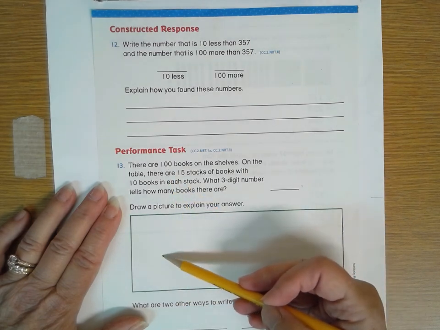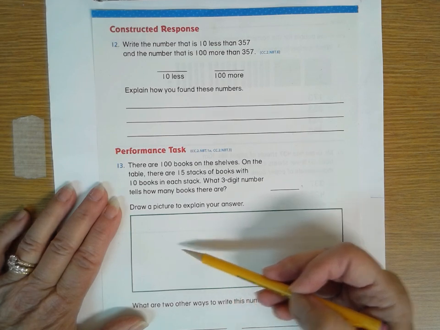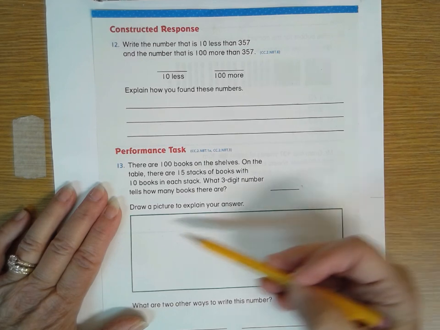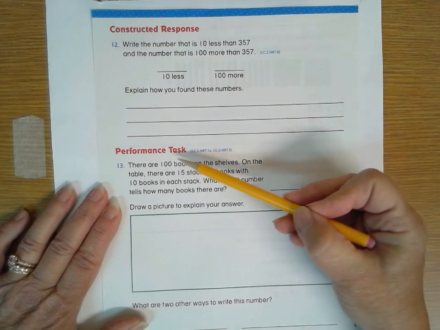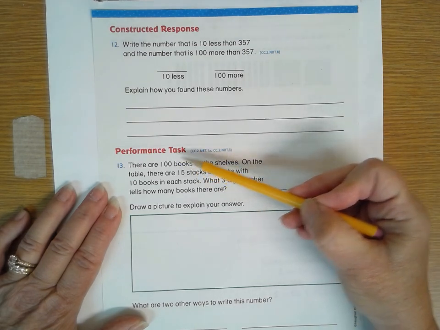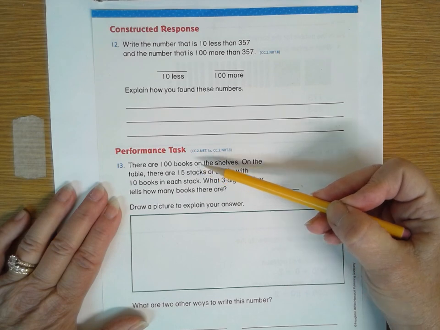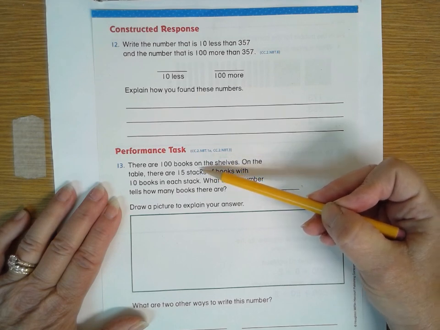And then there are 15 stacks of books with 10 books in each stack. So you have 15 tens. So you need to do that as well. And then figure out how much that is and write that number here. So you have a group of 100 on the shelves, and then you have 15 tens in each stack. So how much is that?